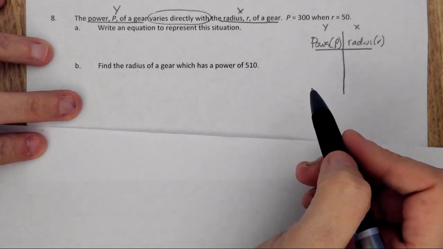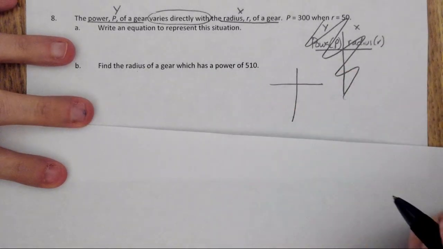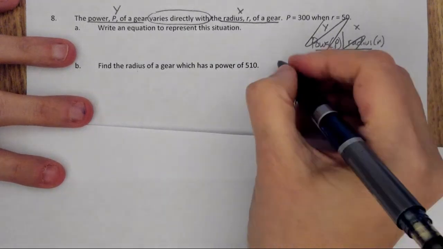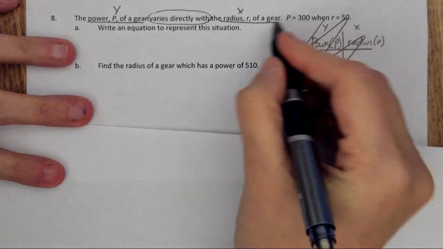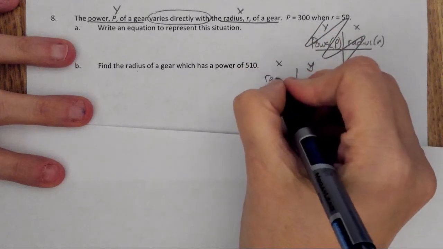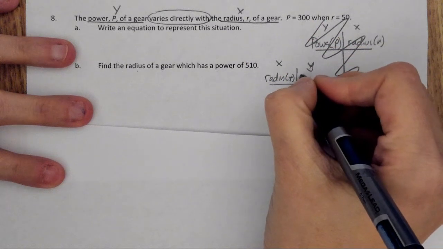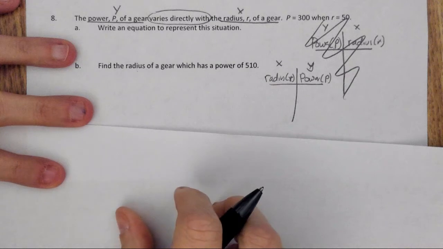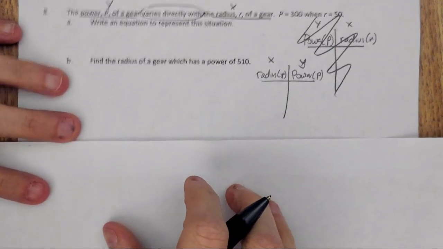Did I just do that? Did you guys notice that? Okay, I've got to fix this table. Did y'all see what I did there? Instead of putting my x first, I put my y first. It's so easy to make mistakes on this. Okay, so x, then y. x is radius, R, and y is power, P. Oops, I'm sorry about that, y'all. But I'm glad I caught it before I saved this and uploaded it.